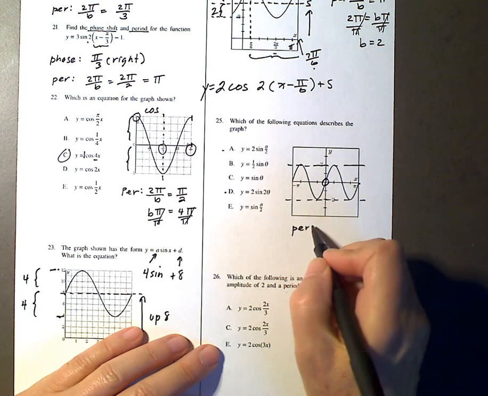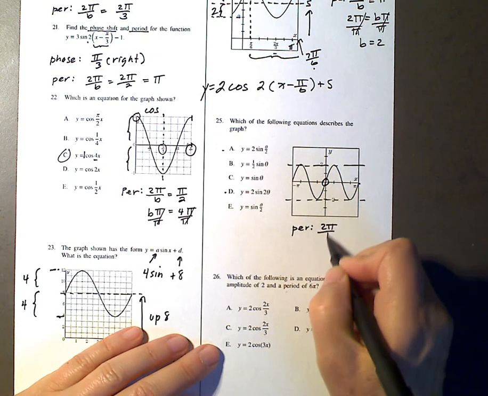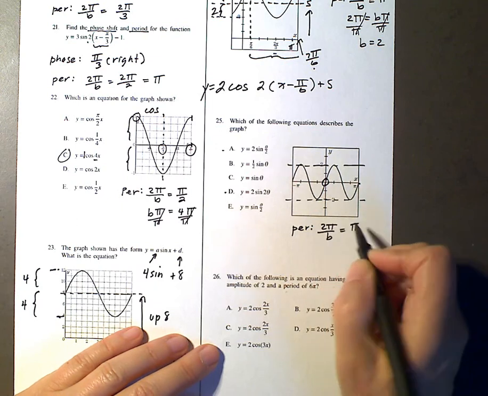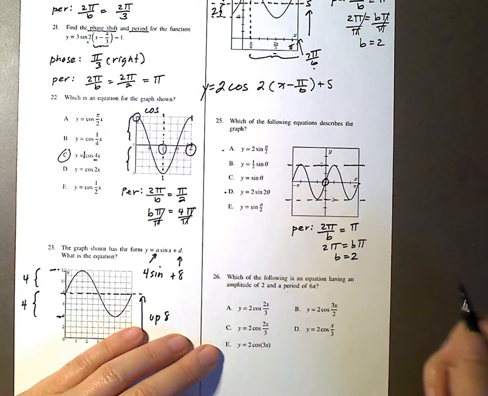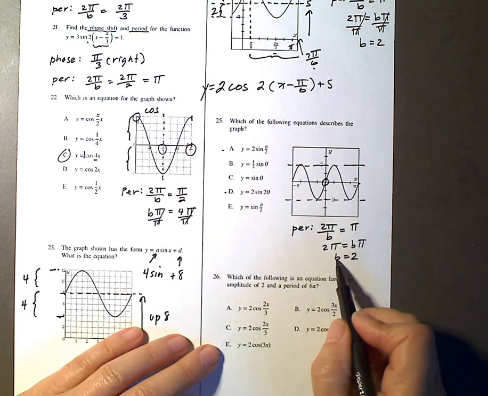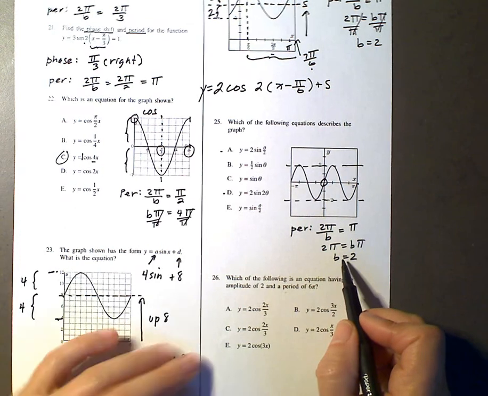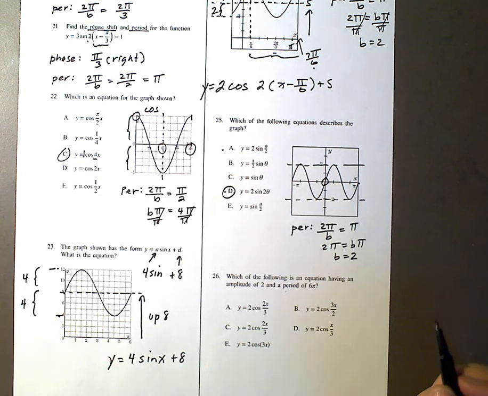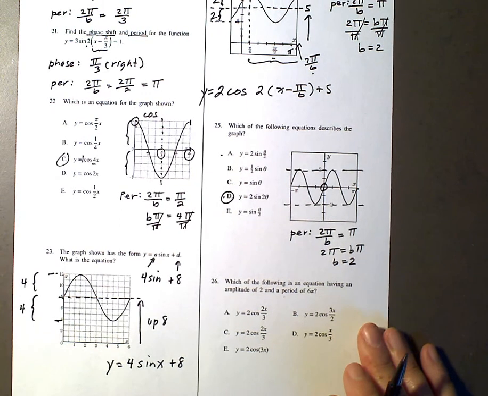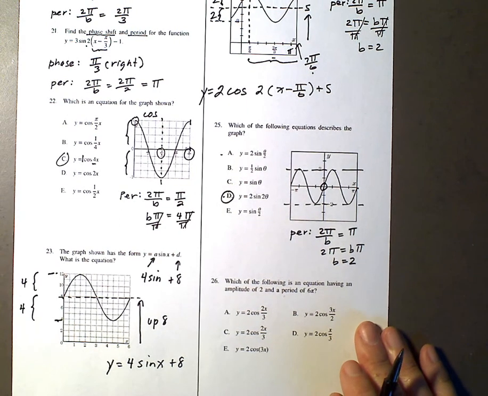So if the period, 2 pi over b, is equal to pi, then 2 pi is equal to b times pi, and b is equal to 2. So an amplitude 2 and b is equal to 2, so that's going to give me choice D. There's no vertical shift or phase shift going on with this problem.